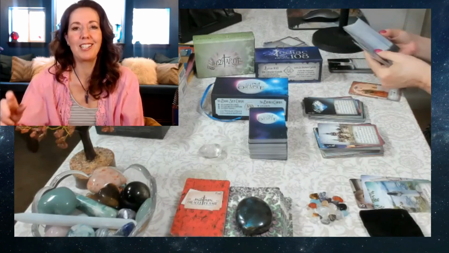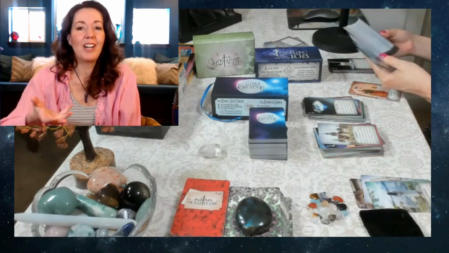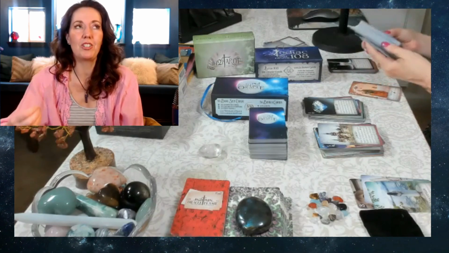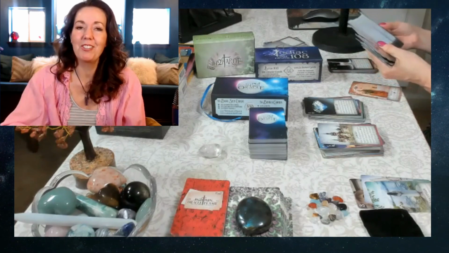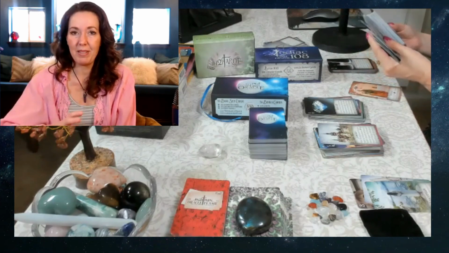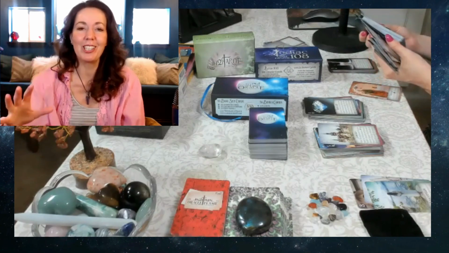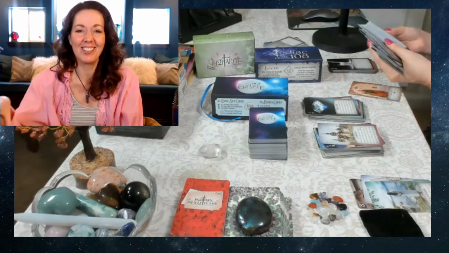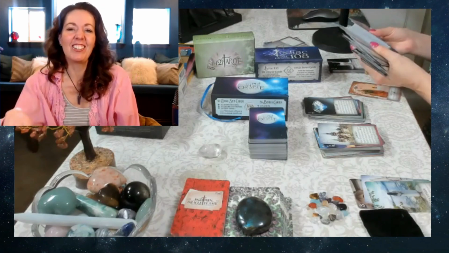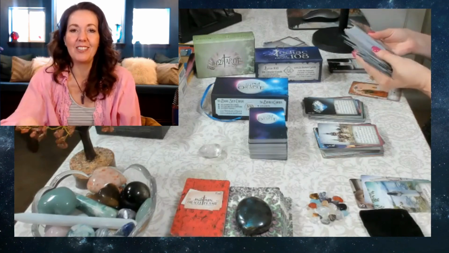And so the children, I decided to correspond with the modalities, which would be cardinal, fixed, and then mutable. It's very interesting, it really fits so well that babies are cardinal. Of course, they're the beginning, and the energy of a baby is very much like a cardinal sign. And the energy of a toddler is totally fixed. It's hilarious because toddlers are very stubborn in that phase of their life.